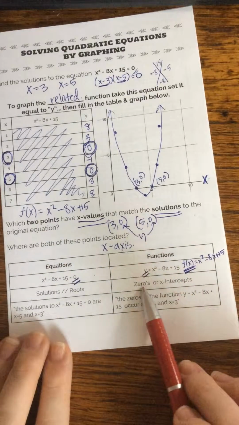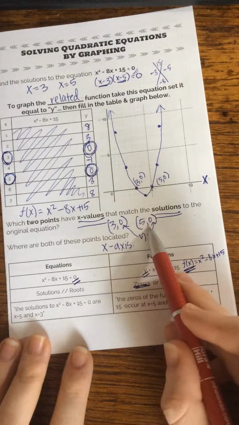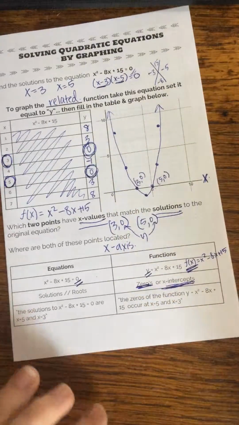When you're talking about a function, you talk about the zeros, where the zeros occur, or where x equals 3 and 5, that's where your y is 0. Or you can talk about the x-intercepts. Okay, so we're going to solve a couple.